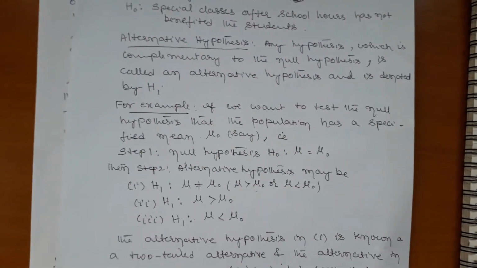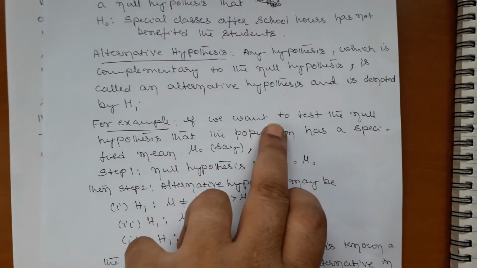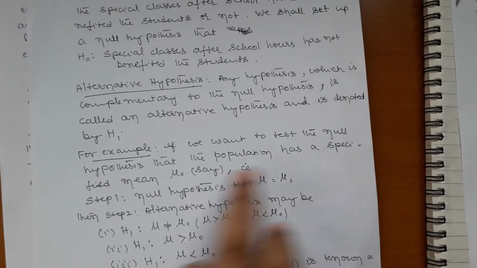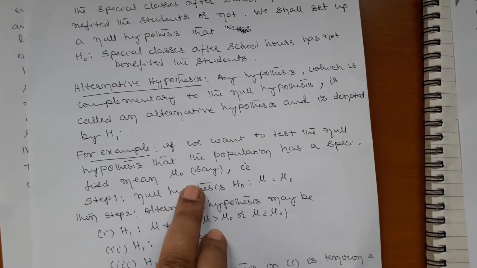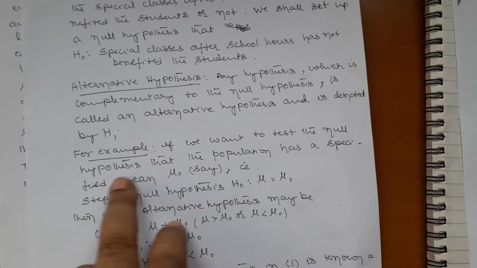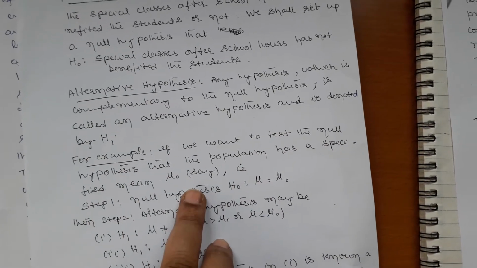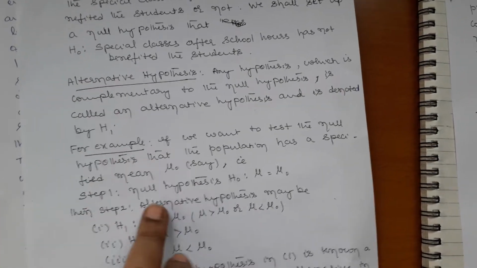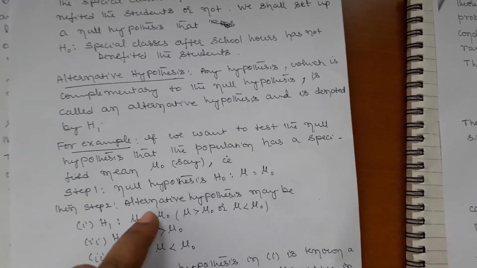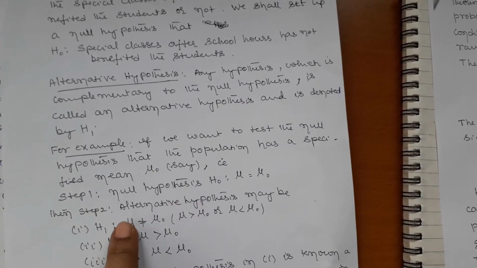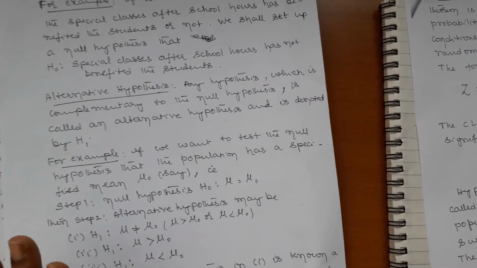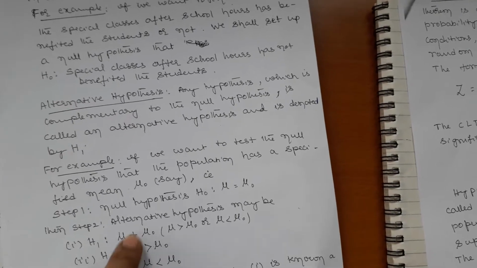Now, what's the question actually? If you want to test the null hypothesis that the population has a specified mean, say mu naught, you want to test whether mu is equal to mu naught. Step 1, null hypothesis H naught is mu is equal to mu naught. But the complement of H naught is what? Three possibilities: mu is not equal to mu naught, mu is greater than mu naught, mu is less than mu naught. Therefore, we have to take any one of these possibilities.